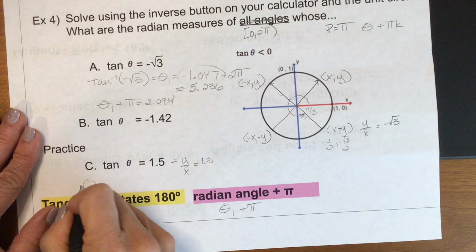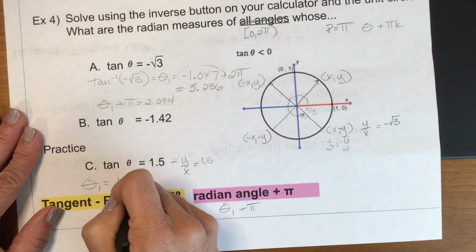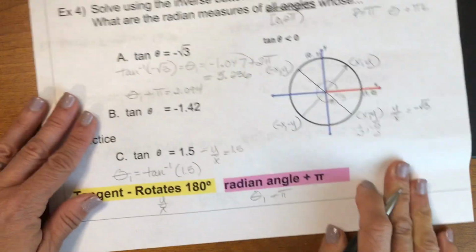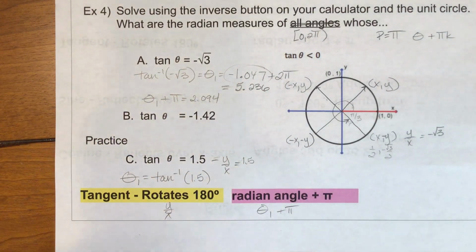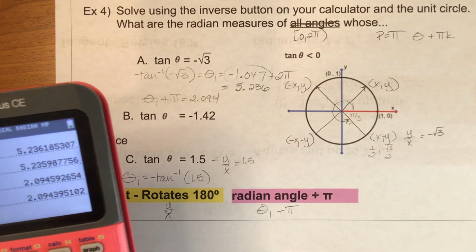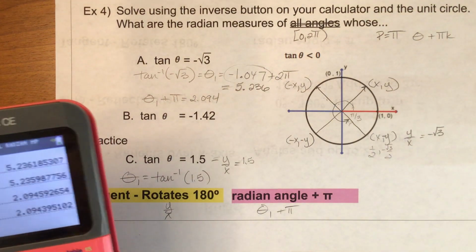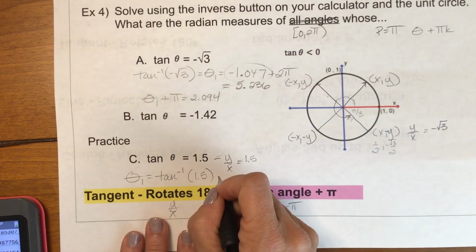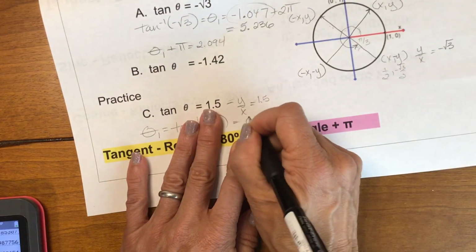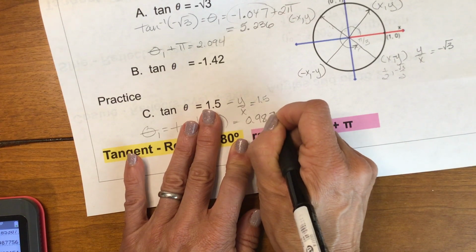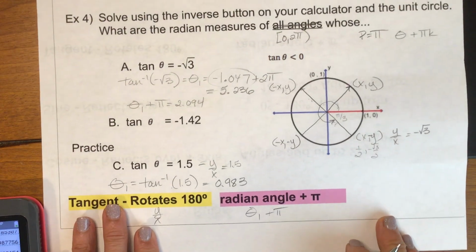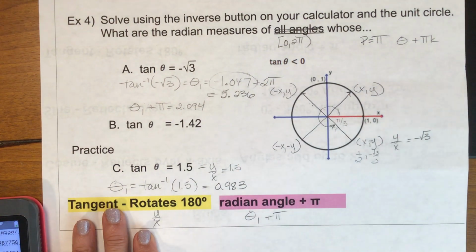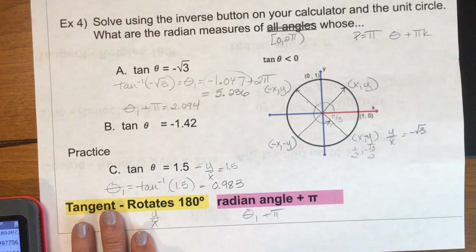So again, we just want to start with finding theta 1, which is inverse tangent of 1.5. So if we do that, I take inverse tangent 1.5, and I hit enter, and I get, for theta 1, 0.983 when I round it. I'm going to check, is that between 0 and 2 pi? Yes, it is. So I don't need to find a coterminal angle.